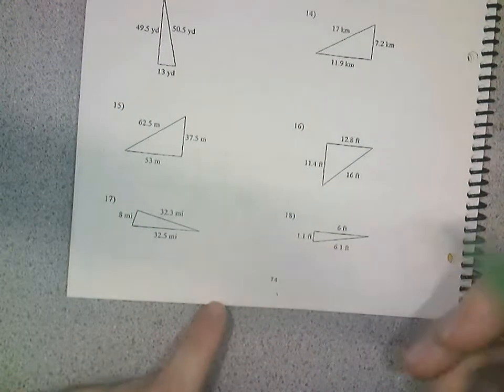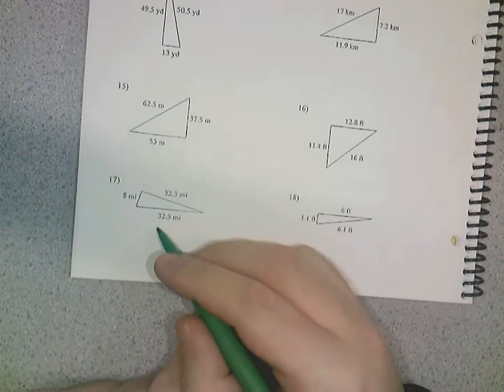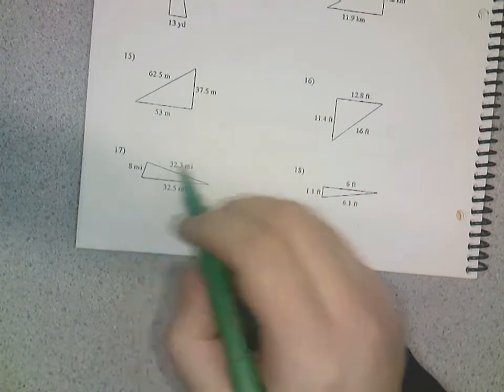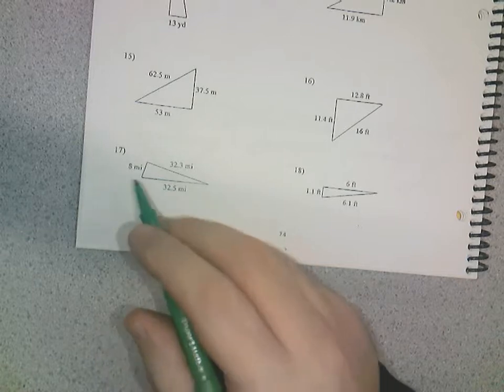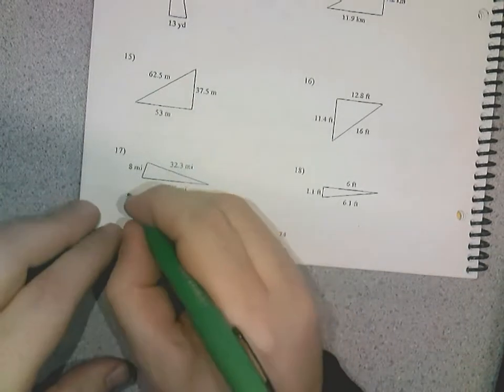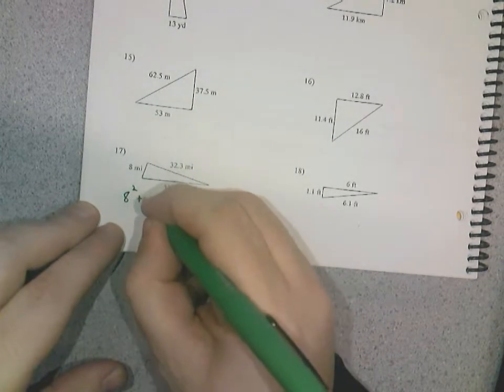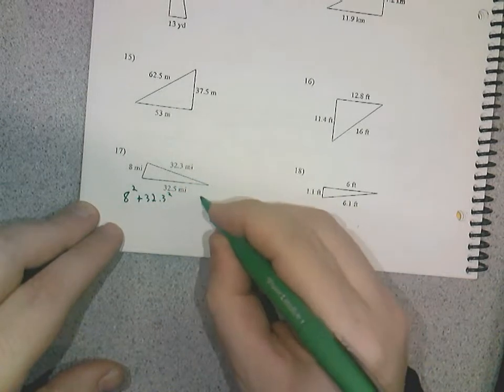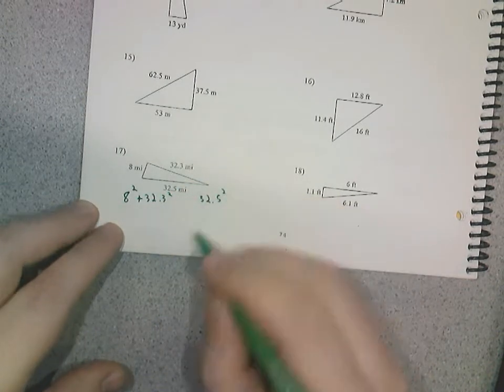So the longest side is 32.5, right? That's my longest side. So if I square and add the two other sides together, it would be 8 squared plus 32.3 squared, and then whatever 32.5 squared is.